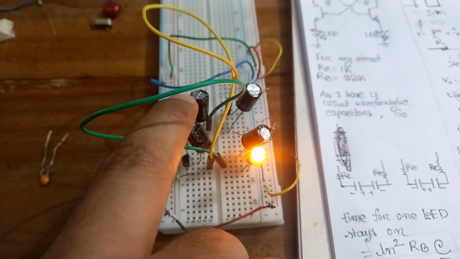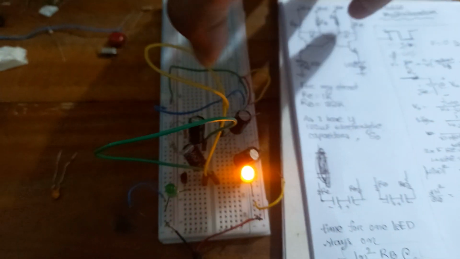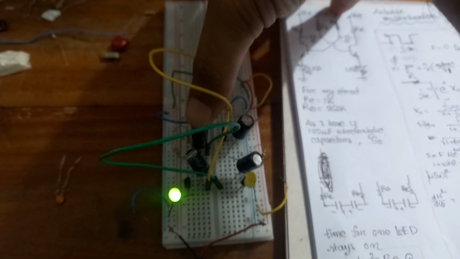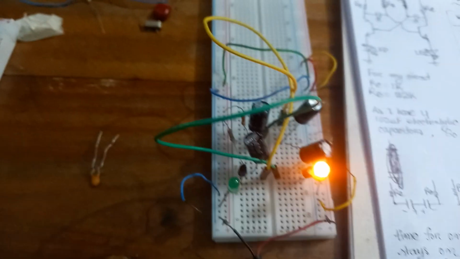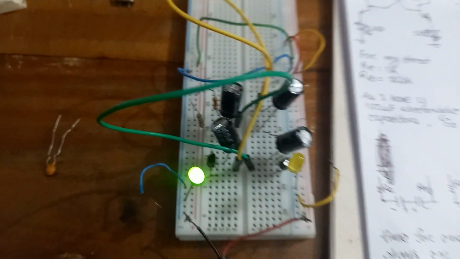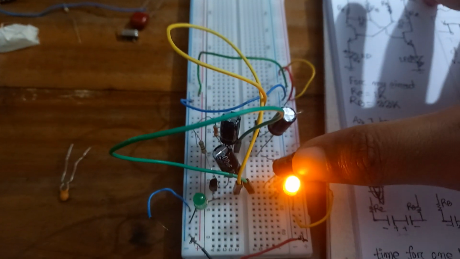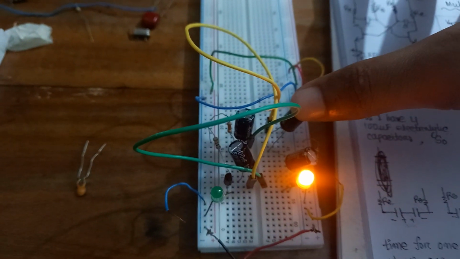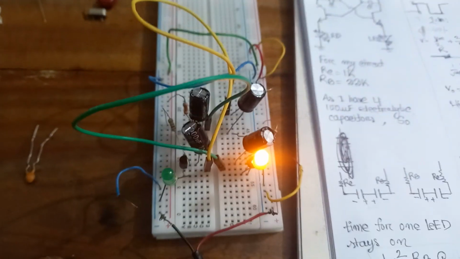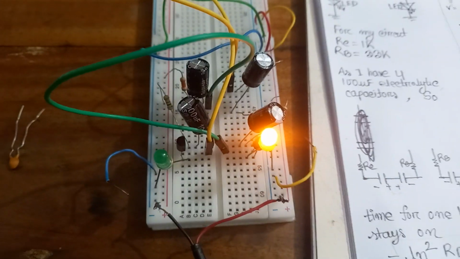Okay, now let me again place my finger here, and you see something is happening, right? Okay, put your finger away from these capacitors.